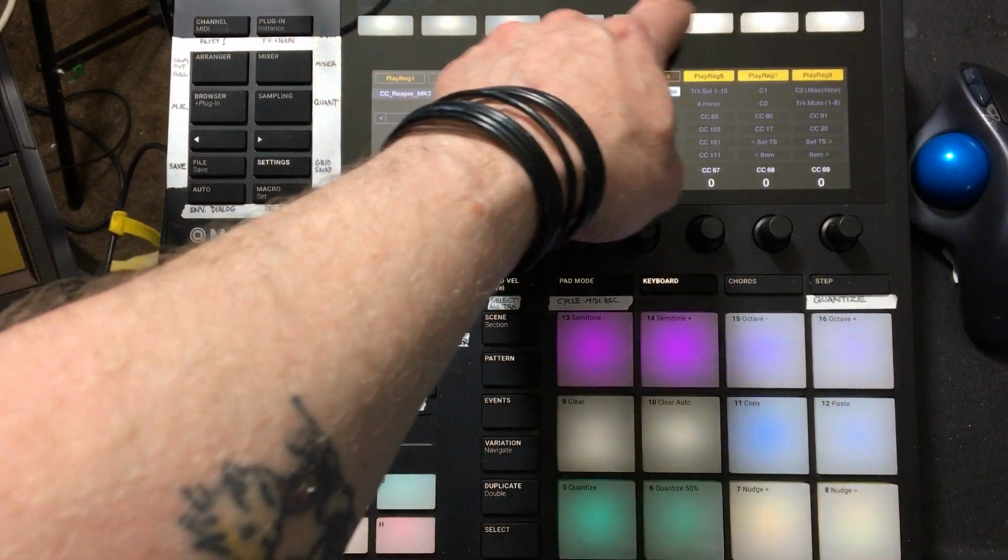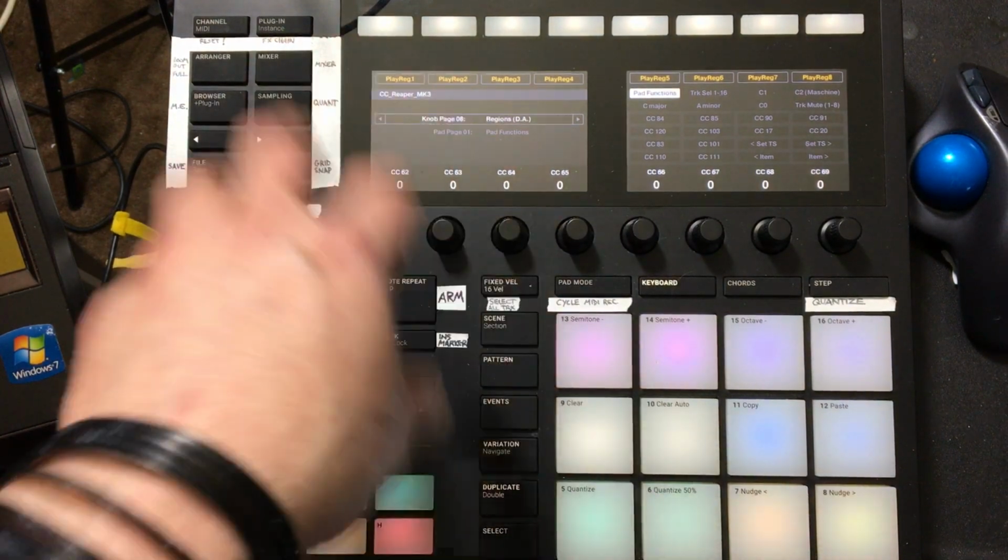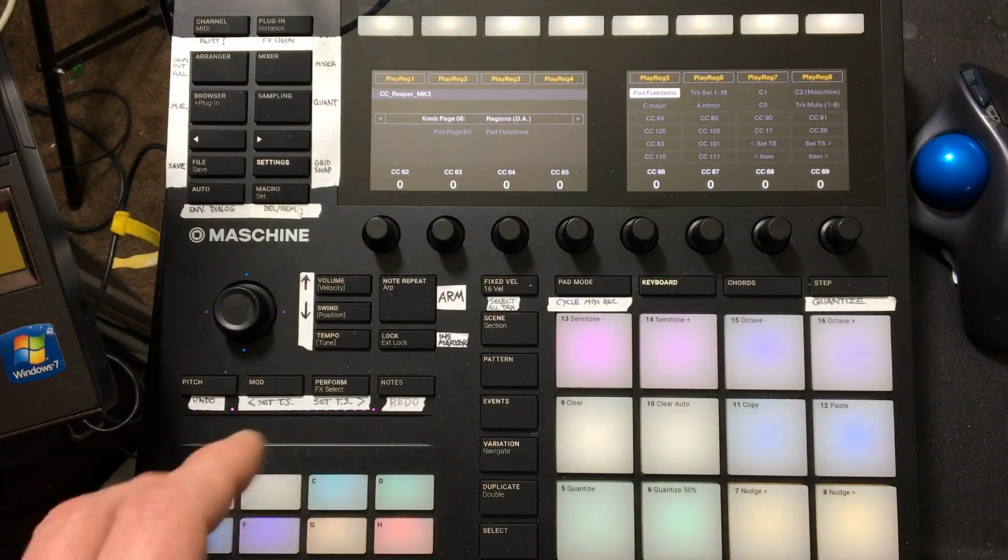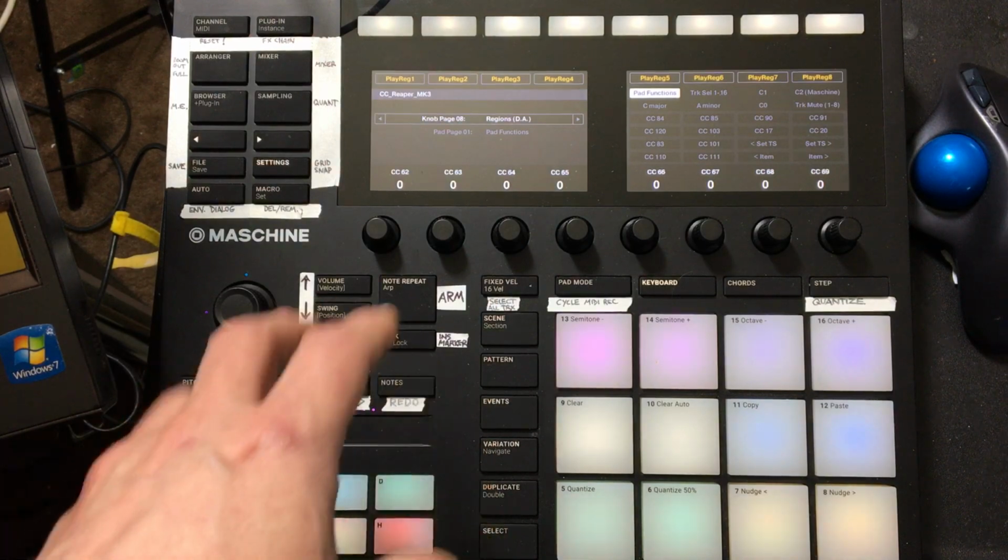These shouldn't be lit up. It's just like that stupid MIDI out light mode in the controller editor. Some buttons get stuck lit. I hate when that happens.